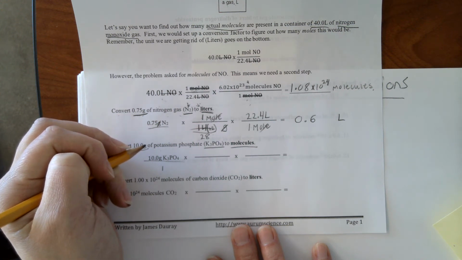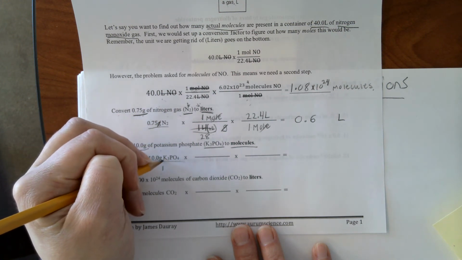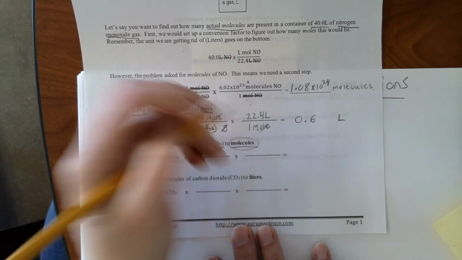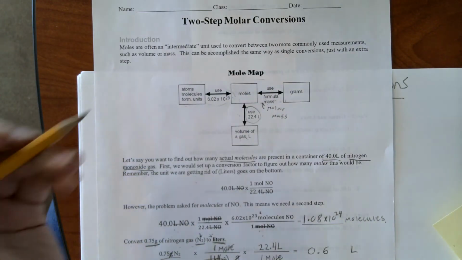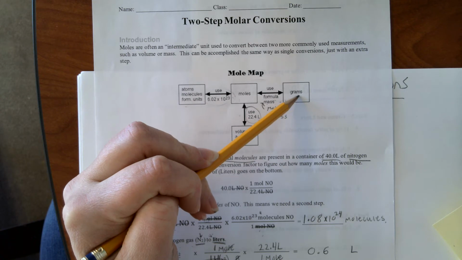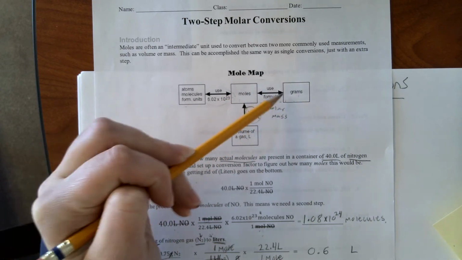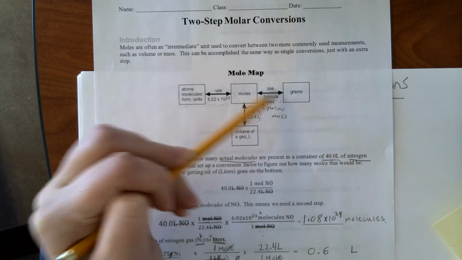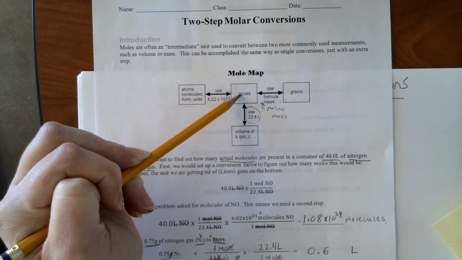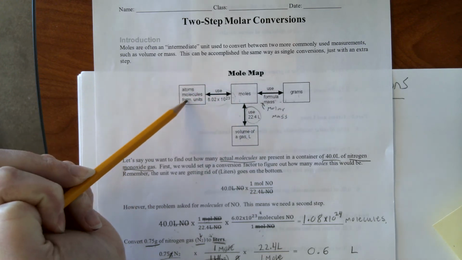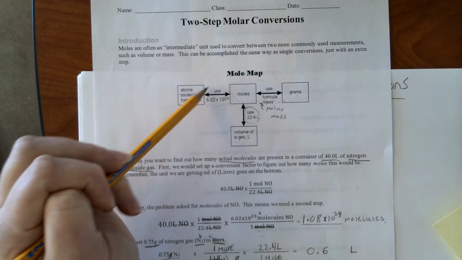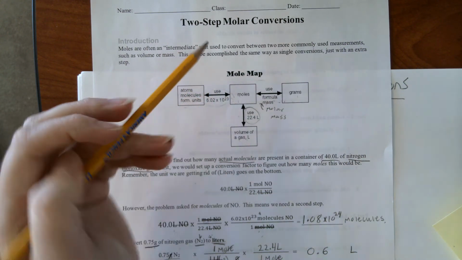And we have to get rid of grams and go to molecules. If you look at our mole map, we're going from grams again. So grams, we have to use the molar mass to get away from grams and get to moles. And we want to get to molecules, so that's over here. So in order to go from moles to molecules, we have to use our 6.02 times 10 to the 23rd number.